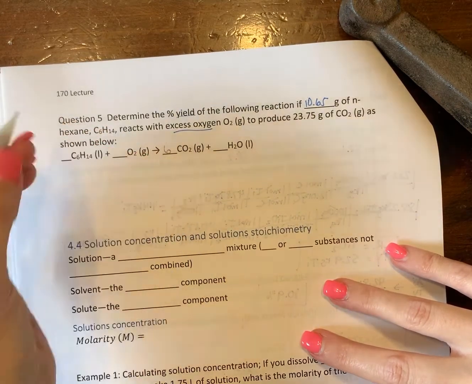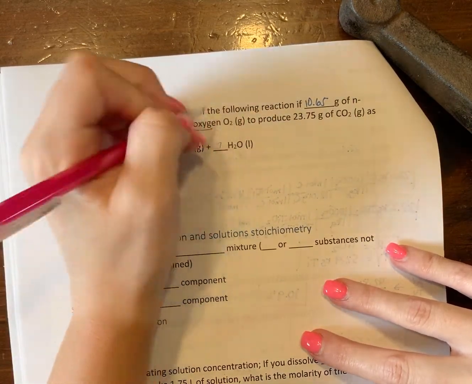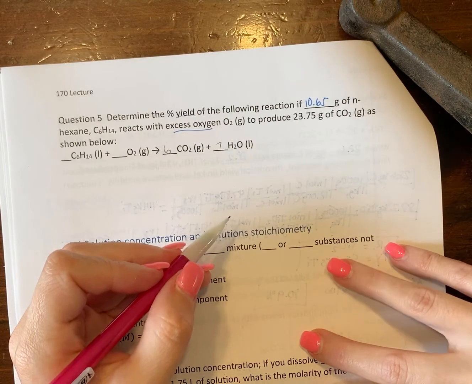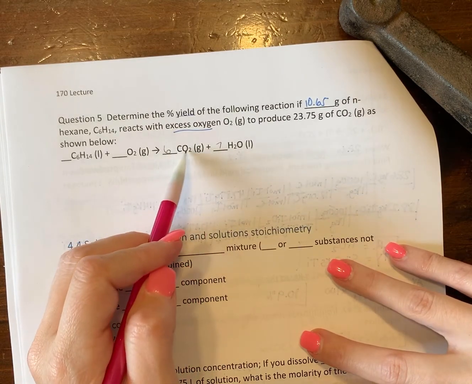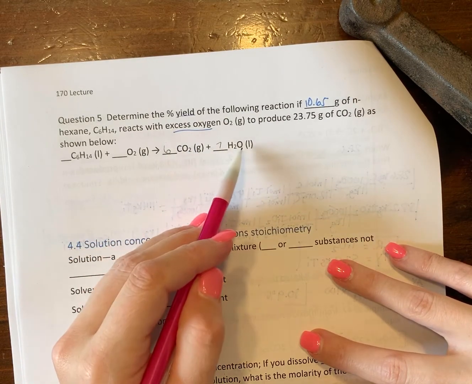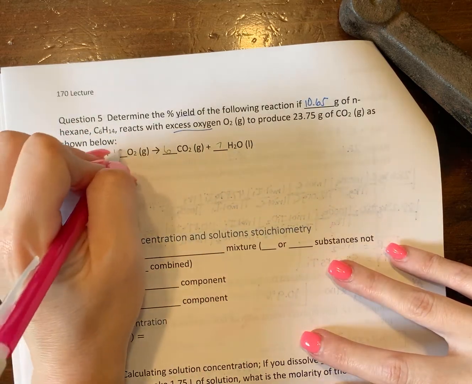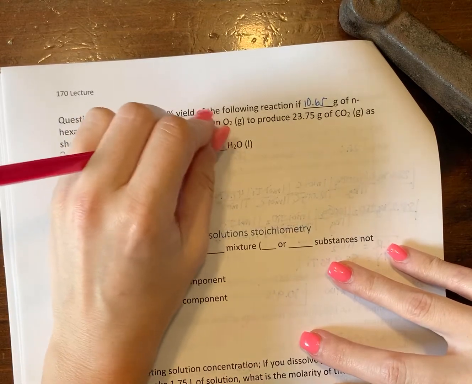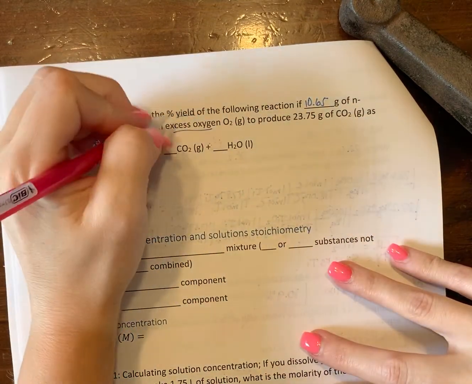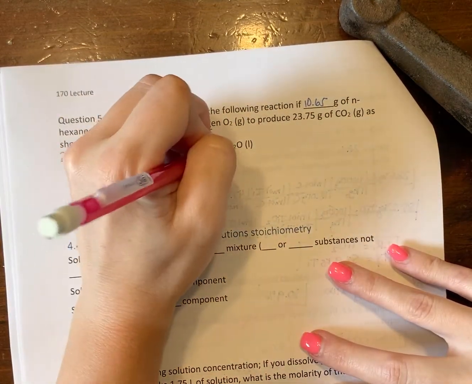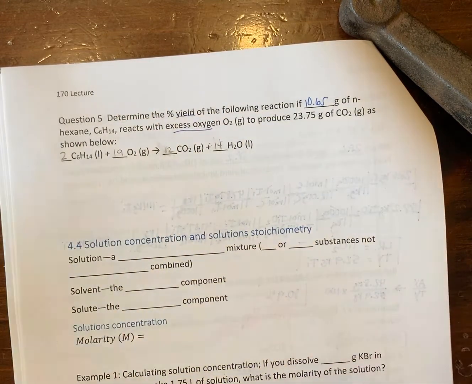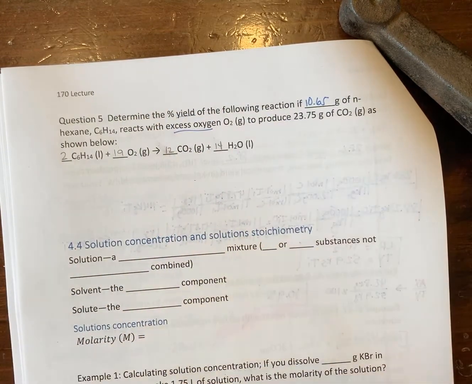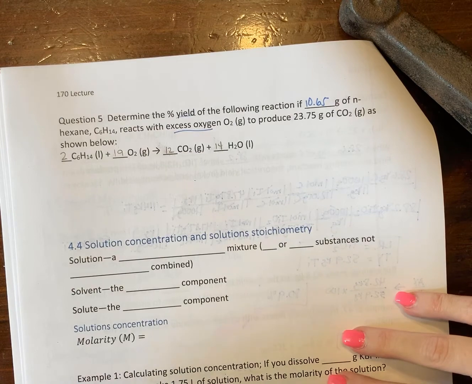6, 14, 7, 12, 19, 2, 12, 14. All right. Hopefully you got that balanced correctly.